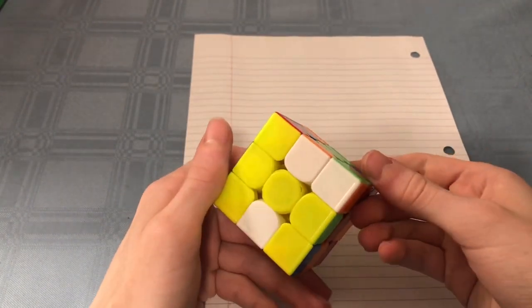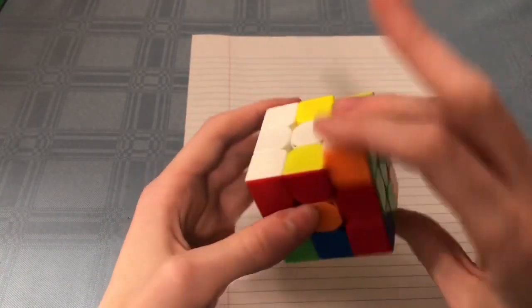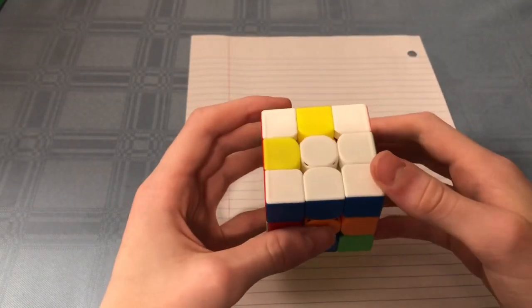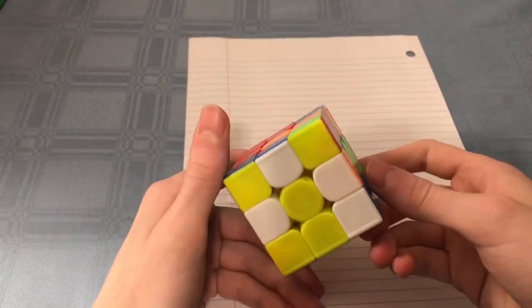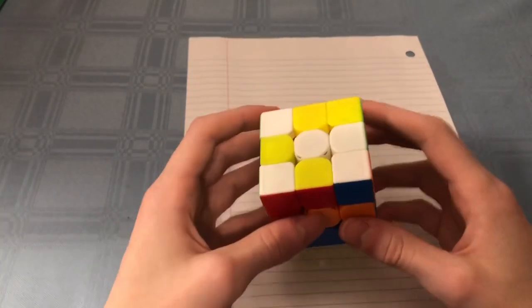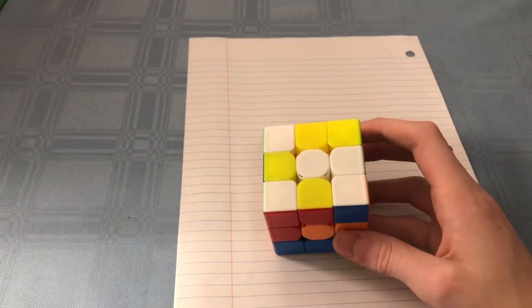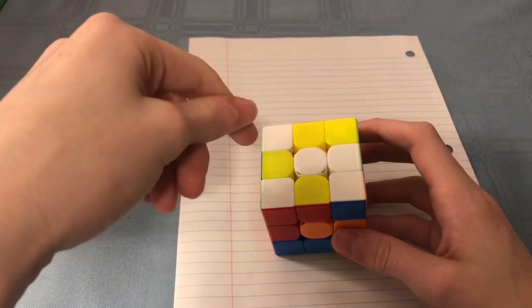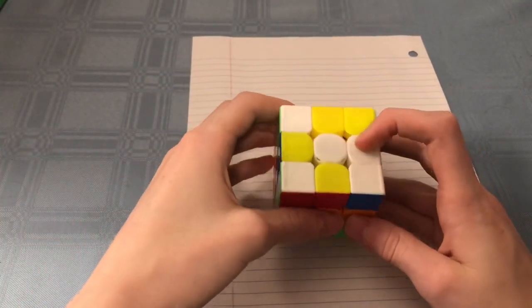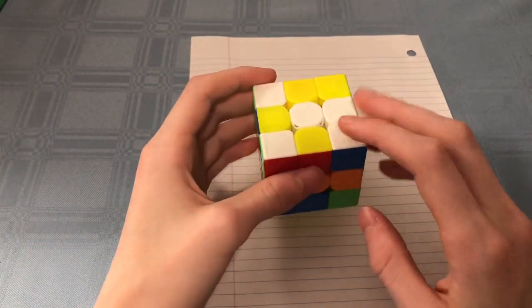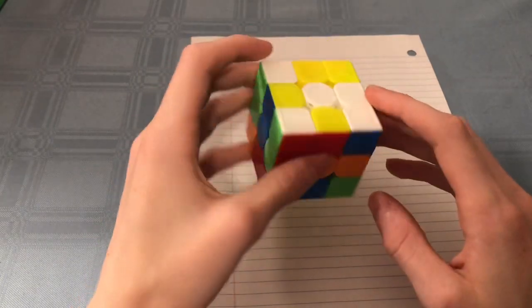There are some good corner algorithms. For example, yes, this one. So I'll link some good resources down in the description that have this alg and the mirror of this alg. But this is a very good corner algorithm.